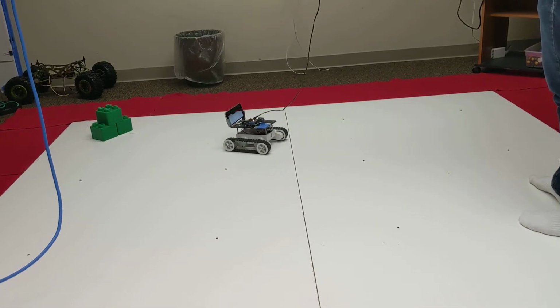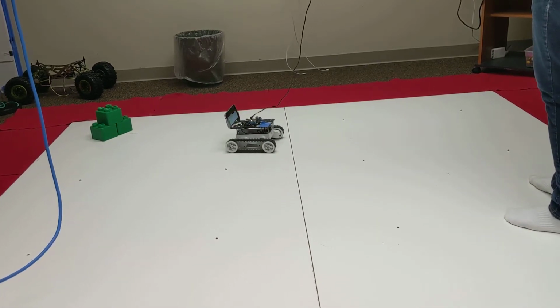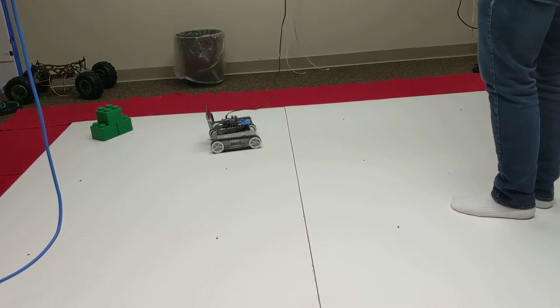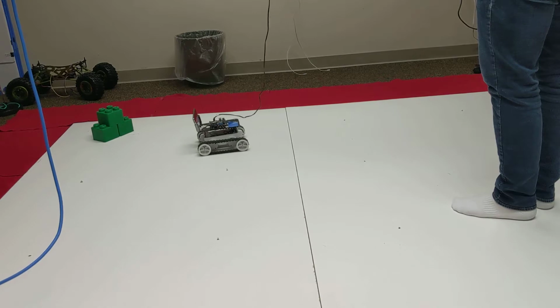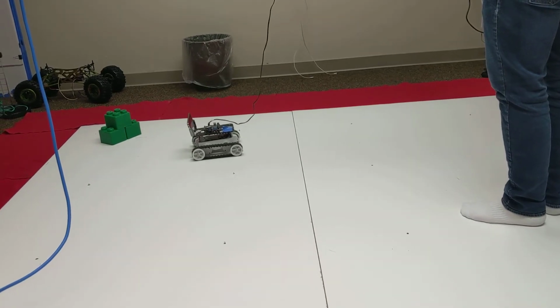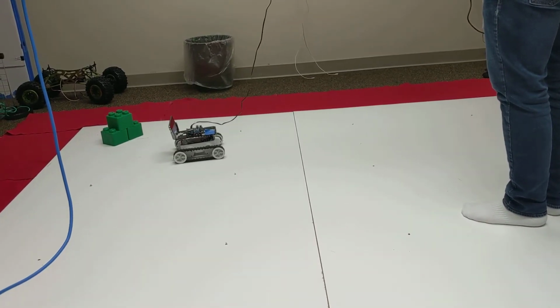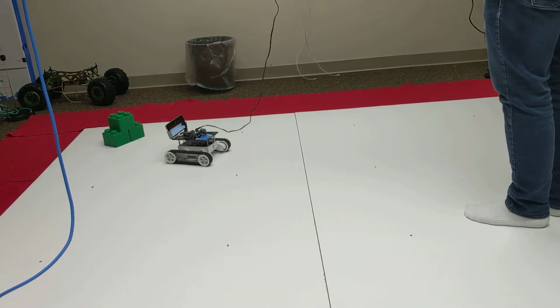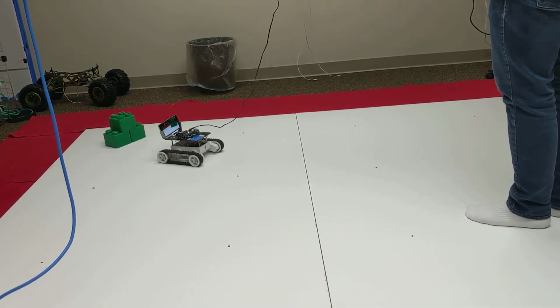It's up to the trainer to discern whether or not the robot is doing good things or bad things, and give feedback to the robot. Again, as the robot gets close to the green bricks, which it can't see right now, it gets confused and doesn't know what to do because it's a new state for the robot.